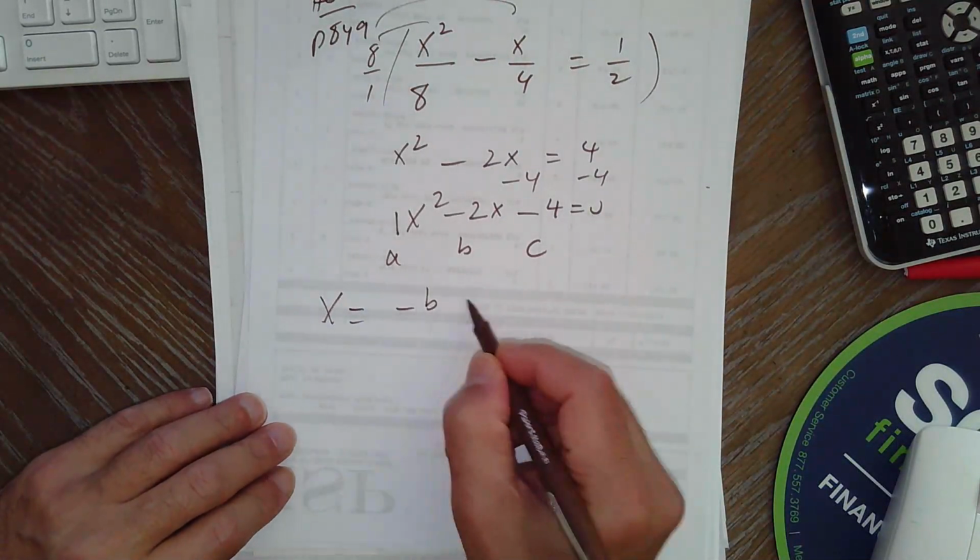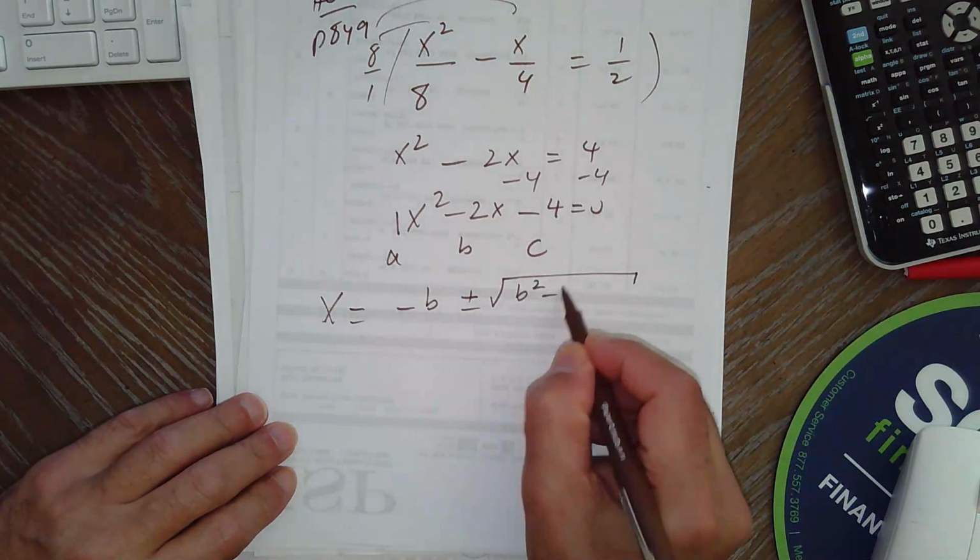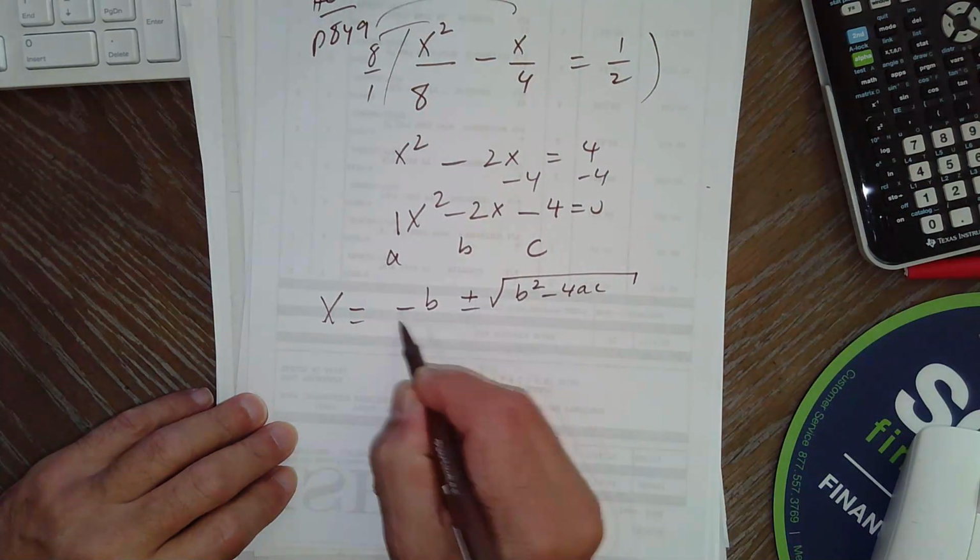So x equals the opposite of b plus or minus the square root of the discriminant. That's 4 times 1 times negative 4, over 2 times 1. Again, that's 4 plus 16, which is 20. The square root of 20 is the square root of 4 times the square root of 5, which is 2 root 5. So x equals 2 plus or minus 2 root 5 all over 2, which can be reduced because the 2's will cancel out. So it would be 2 over 2 plus or minus 2 root 5 over 2, which is 1 plus or minus root 5. Okay.